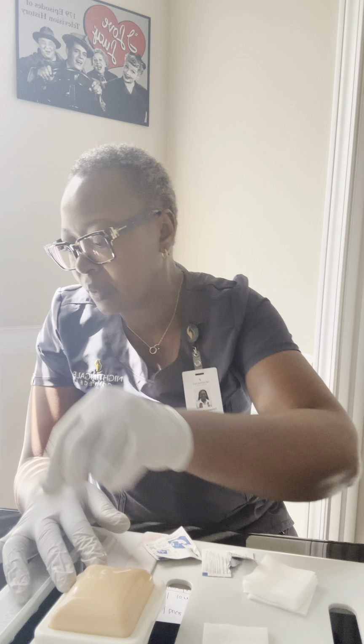Then I'll go ahead and clean the area, marking the anatomical site where I'll be doing my injection. I'll be careful not to introduce new dirt on the clean area, and I'll wait for it to dry without touching it.